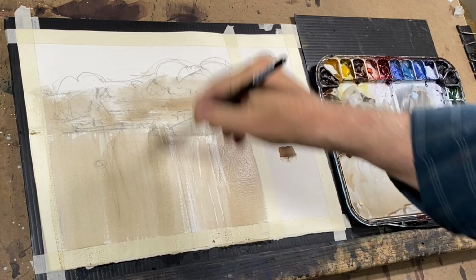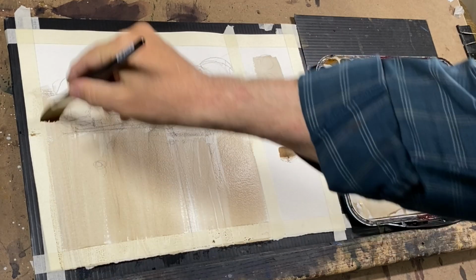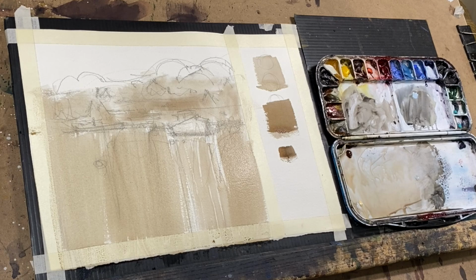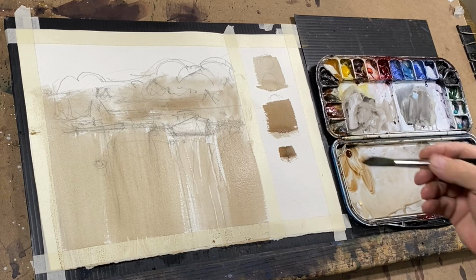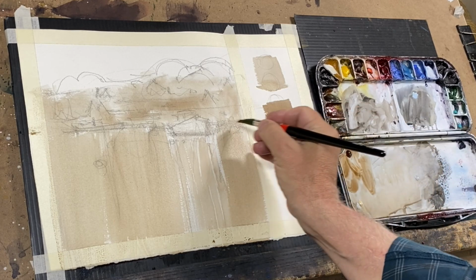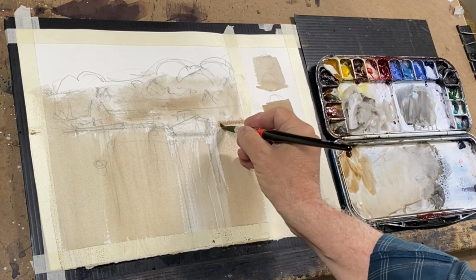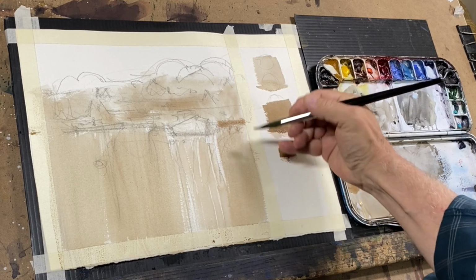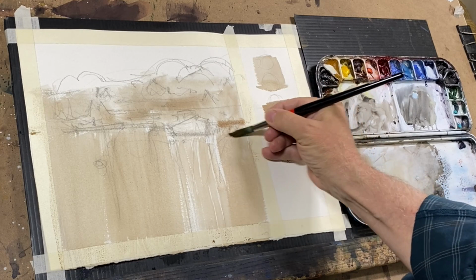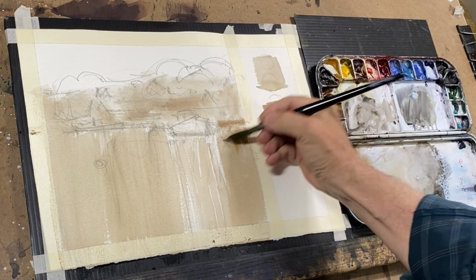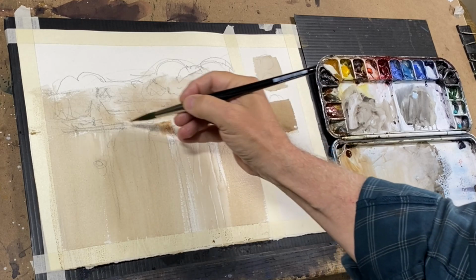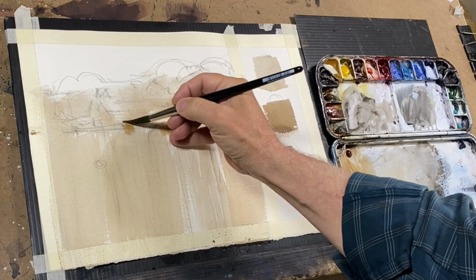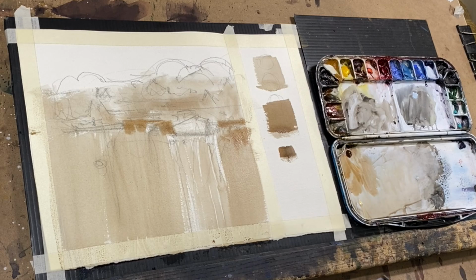Now let's be a little experimental. Let's put some darks towards the back with a small brush, just out of curiosity to see if we can blend them at this stage, what they look like. A couple well-placed darks to show off the boats, perhaps.